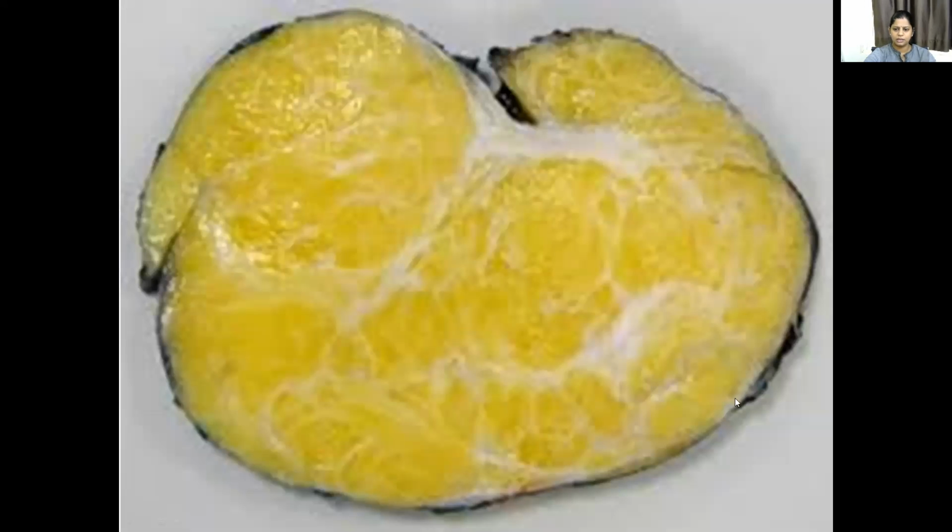You can see the thin white structure; this is the capsule, and the picture looks very glistening. It is shining because of the fat. So it is thin, well encapsulated, lobulated, glistening, yellow, and greasy to touch.